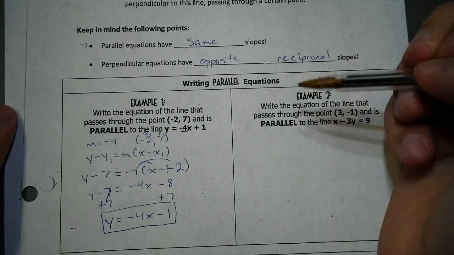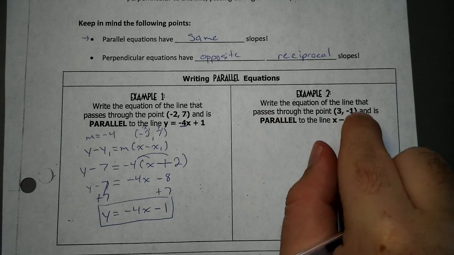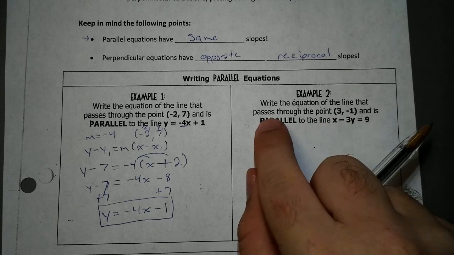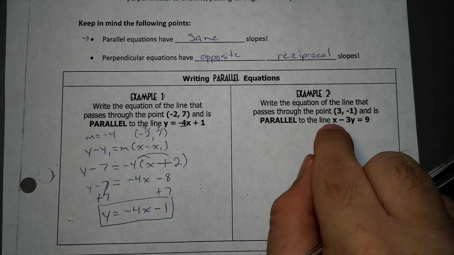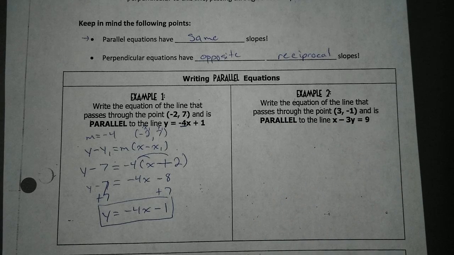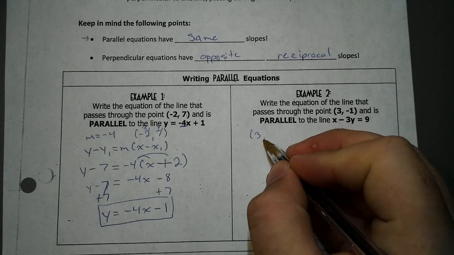Not so bad, right? In example 2, it says write the equation of a line that passes through the point 3, -1 and is parallel to the line x minus 3y equals 9. Well, I look and I still have my point. I've still got 3, -1.